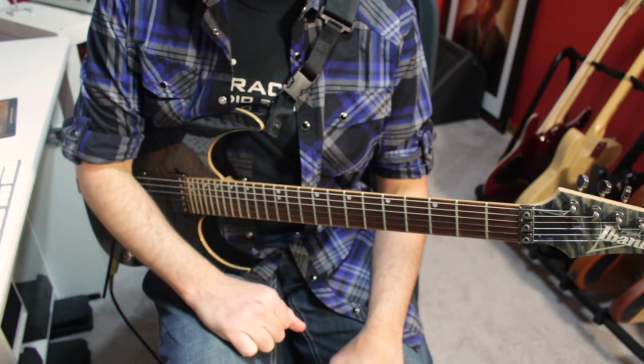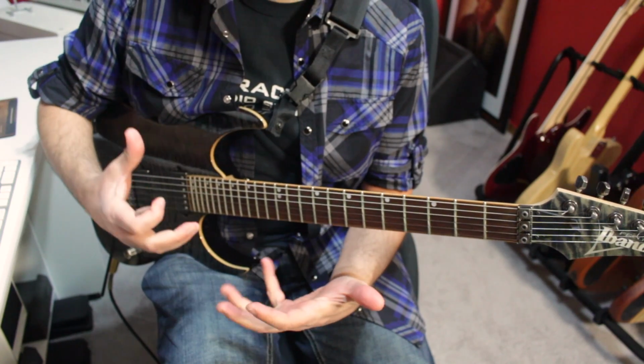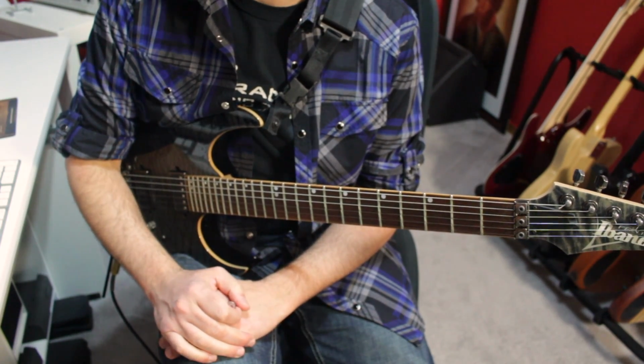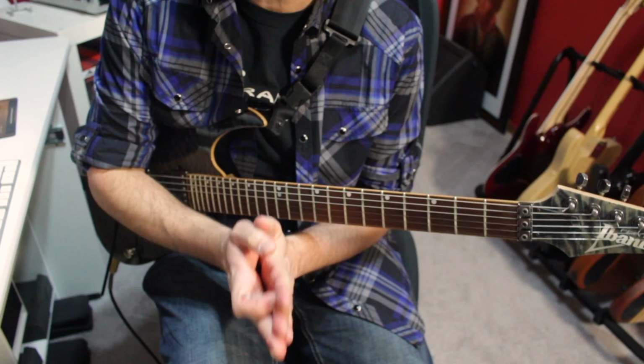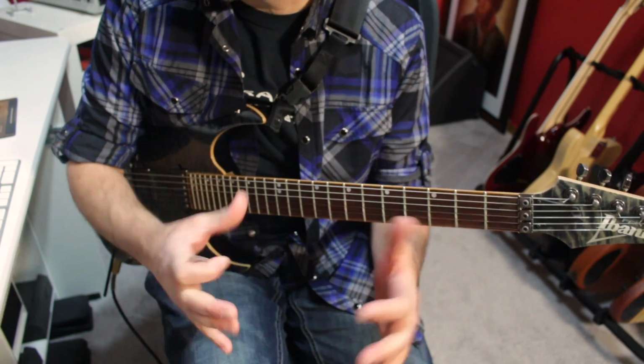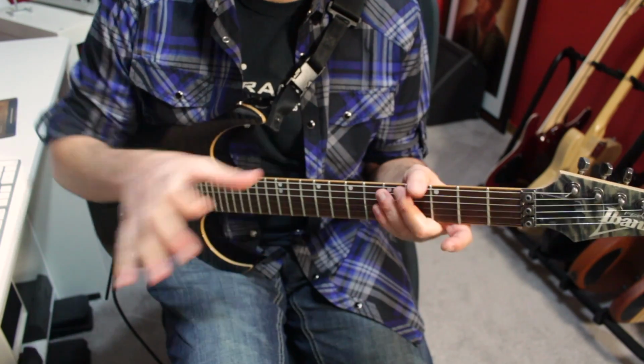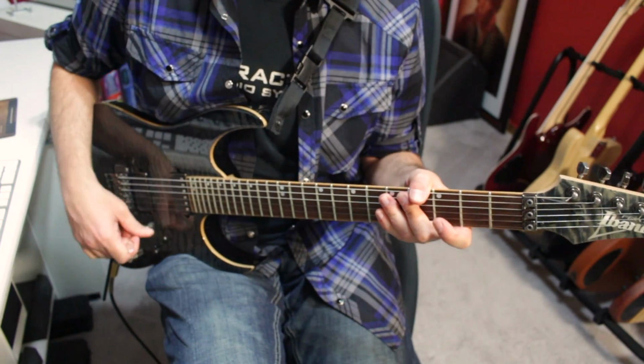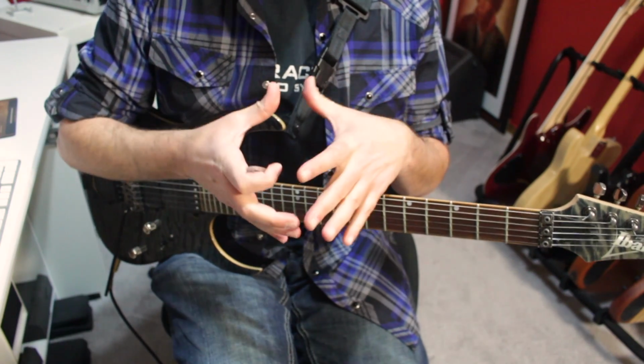But we can use that principle if we're improvising over a backing track and we figure out that the first chord is either major or minor. Chances are that over that first chord and throughout the backing track, if the backing track is written in a single key, you're going to be able to use the corresponding pentatonic scale.